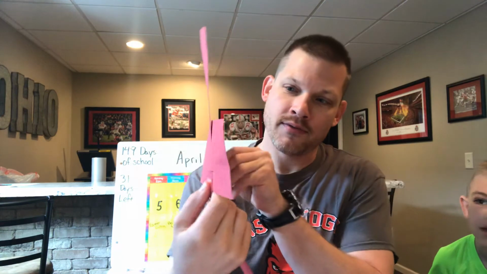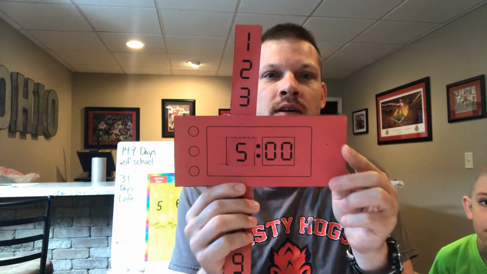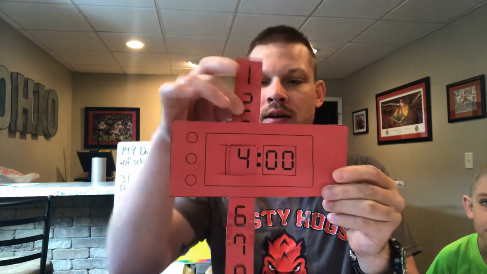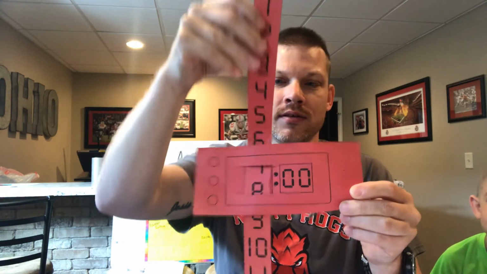No, this is a 5. It looks backwards on the phone there. Okay, so this is 5 o'clock. If we move it up some more, this is 9 o'clock, 11 o'clock, 12 o'clock. That looks like 15. Well, it's because it's backwards to us when we look at the camera. Then we go down here. This is 2 o'clock, 1 o'clock. It's so easy, isn't it?